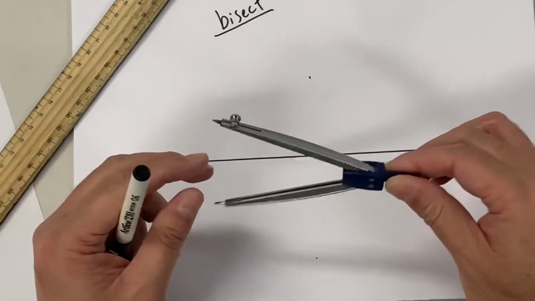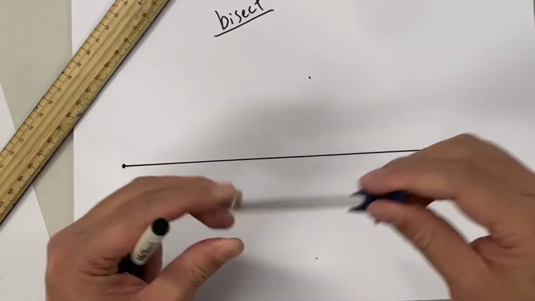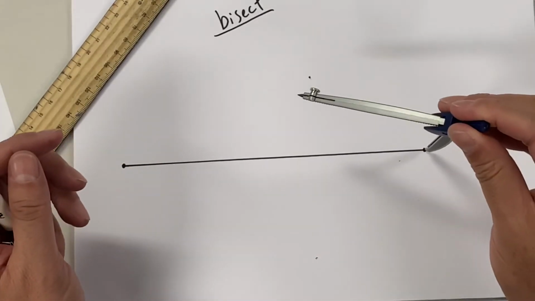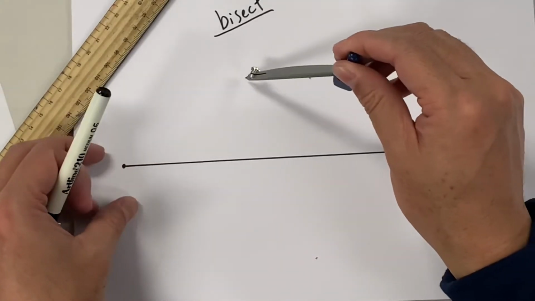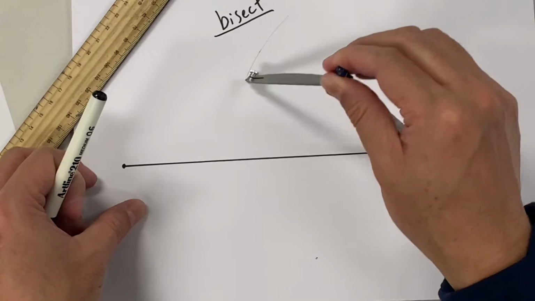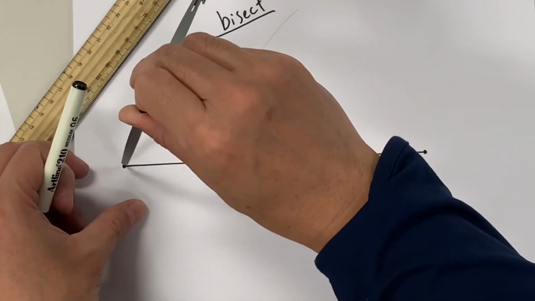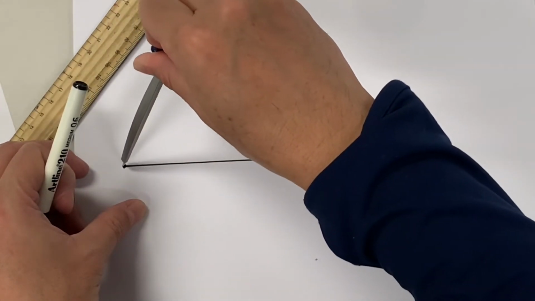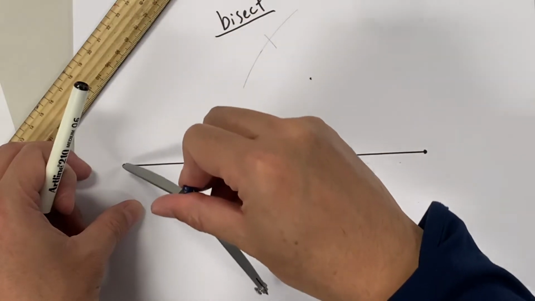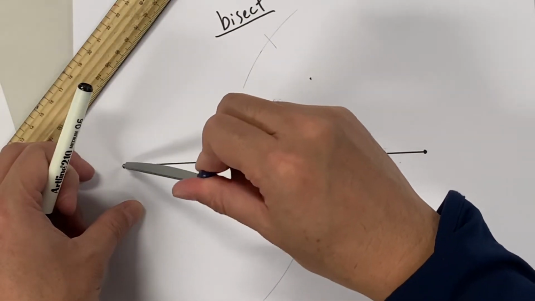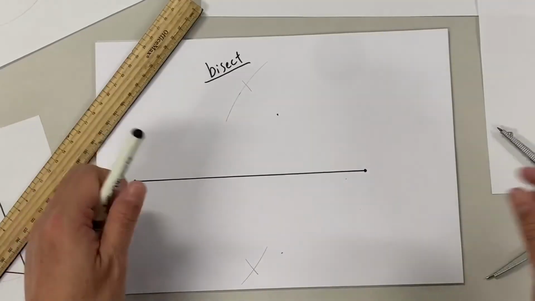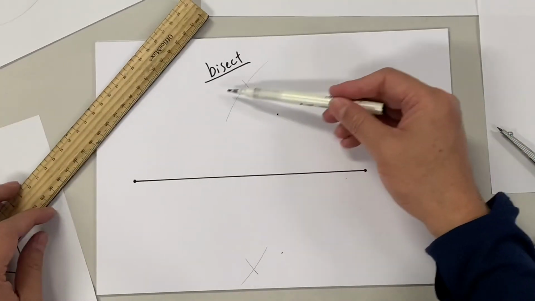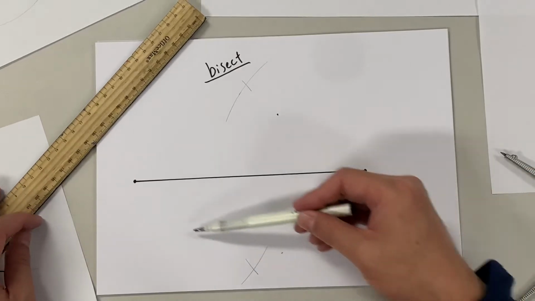I think you might know this because we just drew a perpendicular line. What we can do is, again, make an isosceles here, then also the other side as well. Can you see this is an isosceles, this is an isosceles.